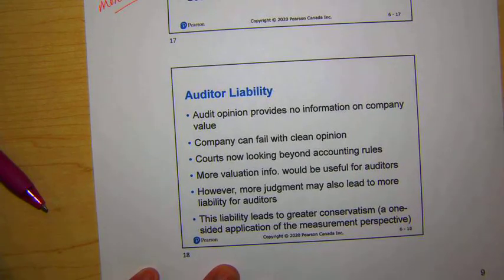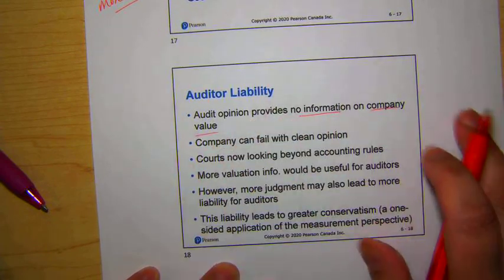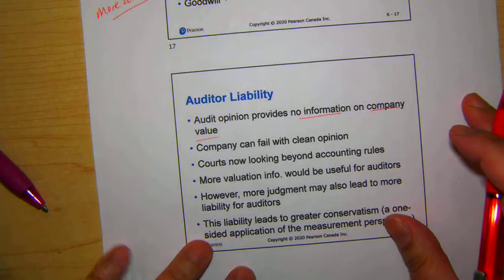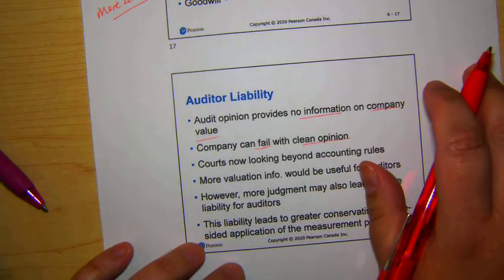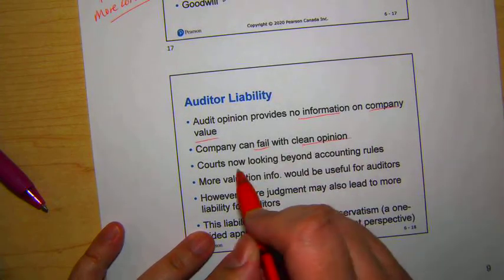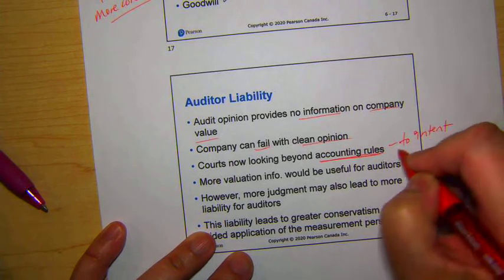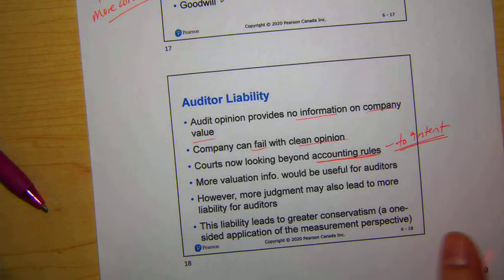So remember, an audit opinion provides no information on company value, right? It doesn't even say all the transactions are correct, because of course you just test a sample. So the company can fail even though they have a clean audit opinion, even if there's no fraud involved. So courts are now applying accounting rules to the intent. Harder to prove, but necessary, especially with IFRS, because IFRS requires so much more judgment.